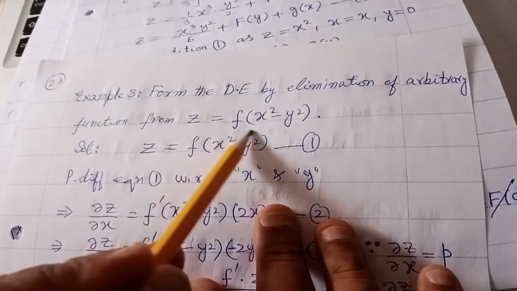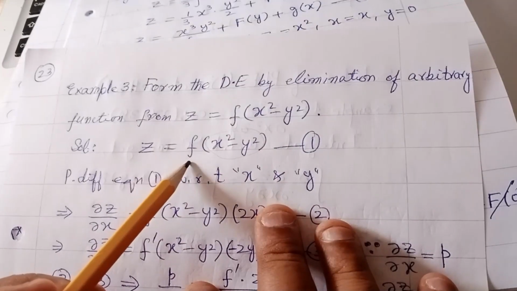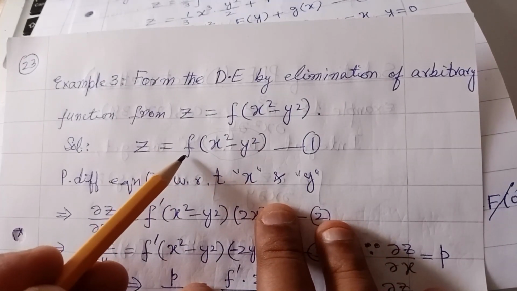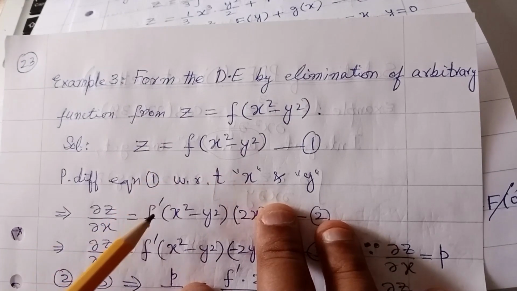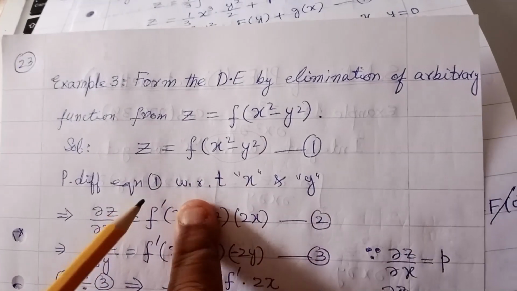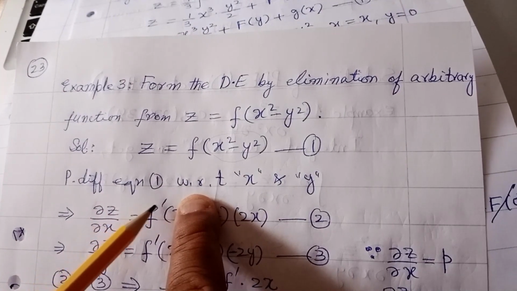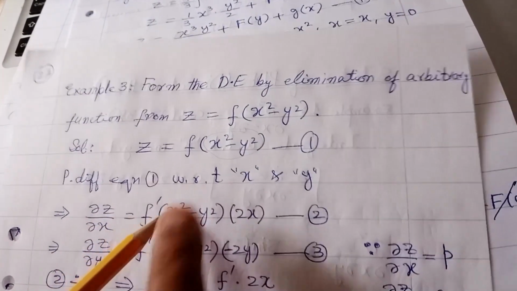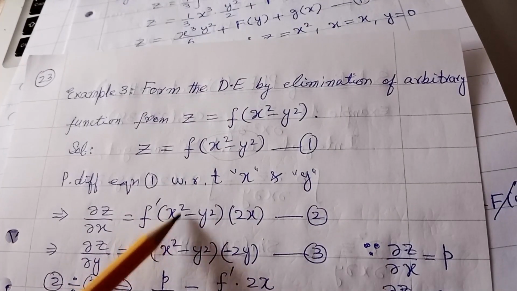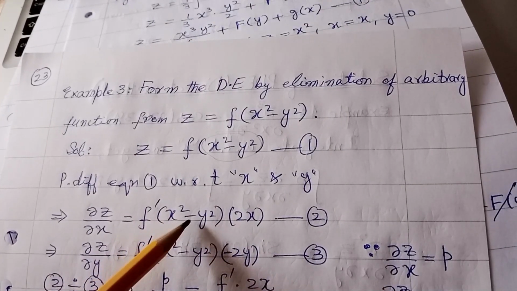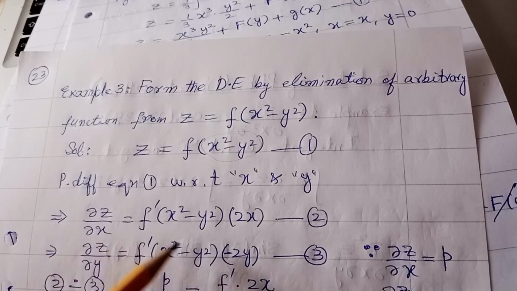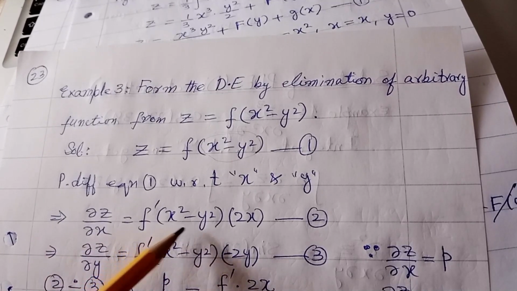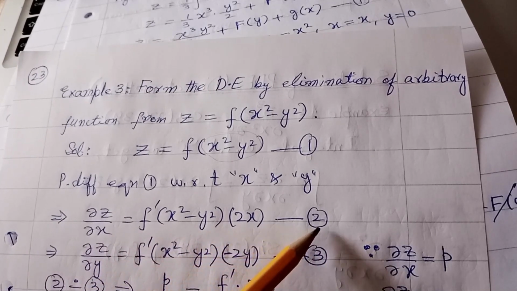Do not look at this term, only look at this f. If we think about only f, what will be the derivative of f? Derivative of f will be f prime. Now the derivative of the angle, so what is the angle here? x square minus y square, and we are differentiating partially, so y would be constant here, so we will differentiate only x square, and the derivative of x square would be 2x. So this is equation number 2.